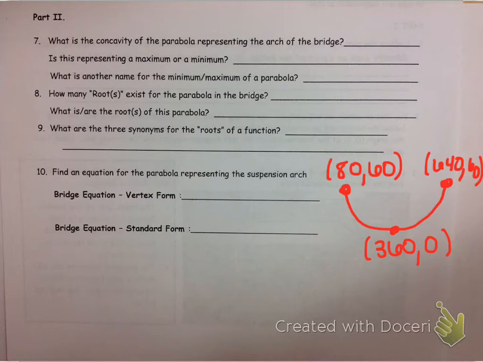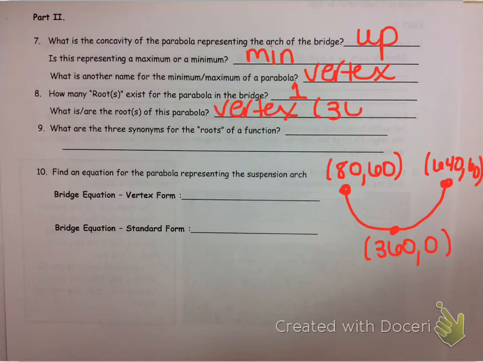Okay, so that's a parabola that's concave up, which means that the vertex represents a minimum. And that's our vertex, that's the other name for the maximum or minimum of a parabola. There's only one root for our bridge, and it's the vertex. It's the point 360, 0. That's the only place that touches the driving lane. And of course the three synonyms for roots are the same things that they always have been: x-intercepts, solutions, and zeros.